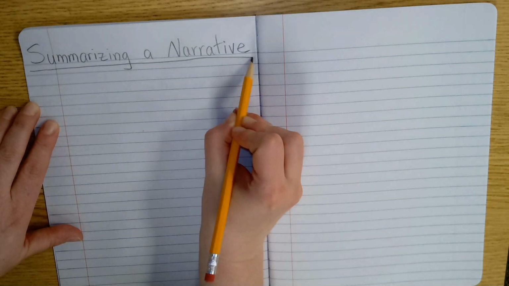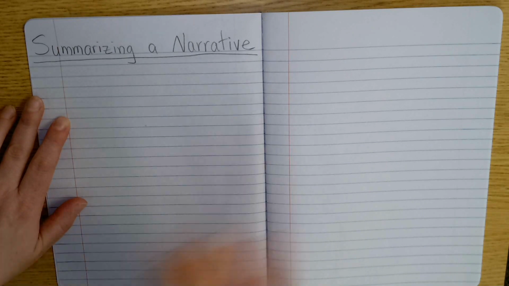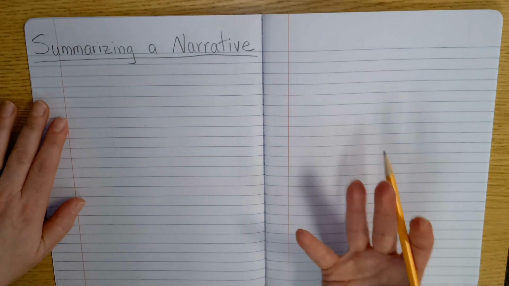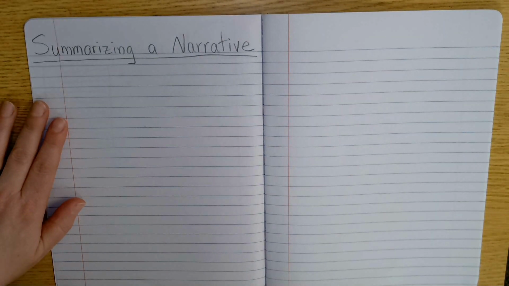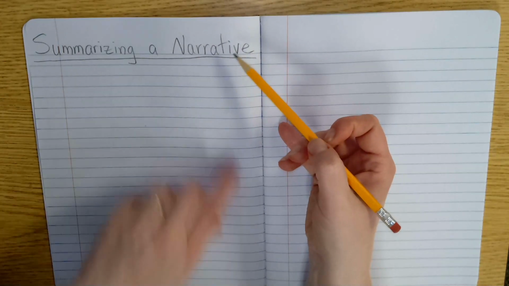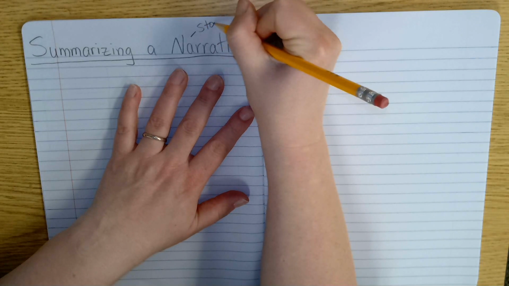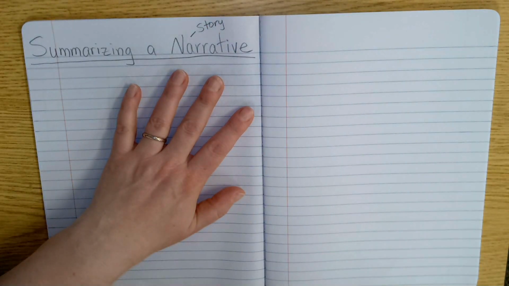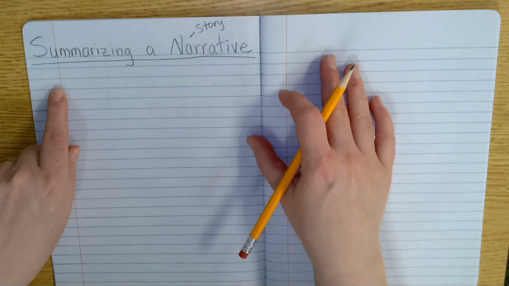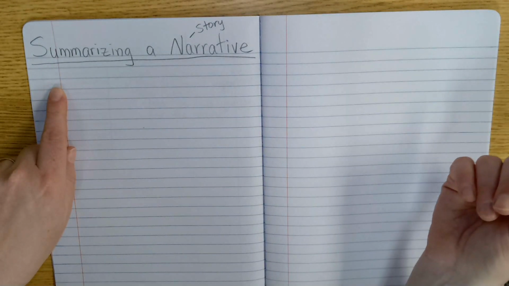Remember, with a video, you can pause at any point to get caught up, and then start the video again when you are all caught up. So for summarizing a narrative, let's remember what a narrative is. A narrative is a story, usually with a beginning, a middle, and an end. And this would be different from informational, which is teaching you something.